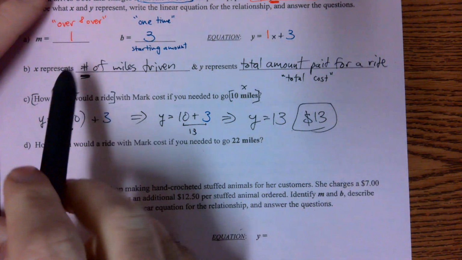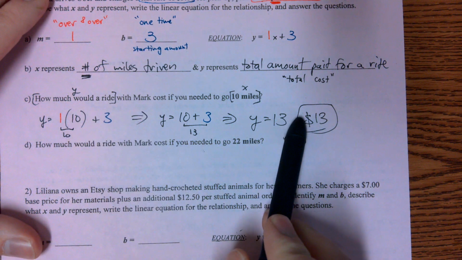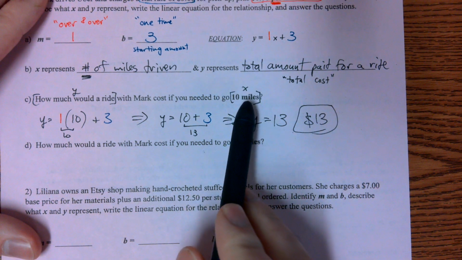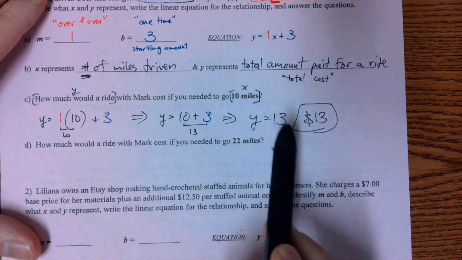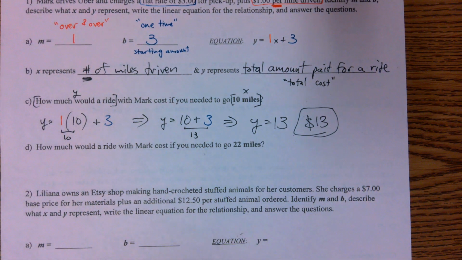And that answers our question. How much would a ride with Mark cost? $13 if we needed to go 10 miles. So you're given your x. You have to find what y is equal to. And that's pretty much how each of these problems is going to go.